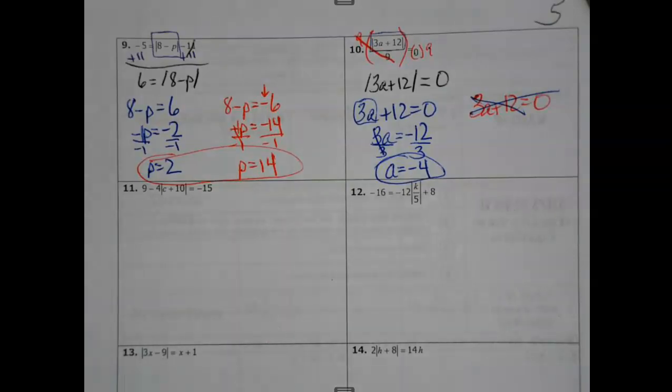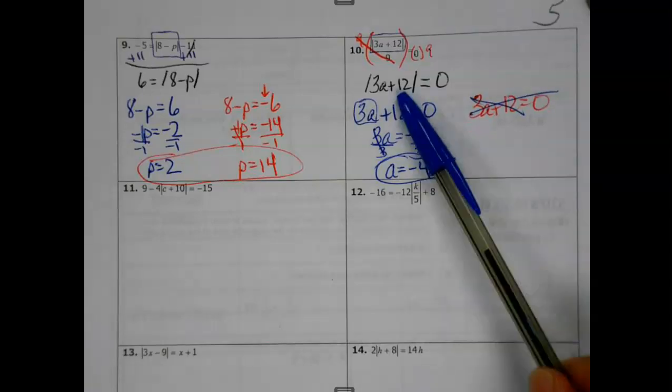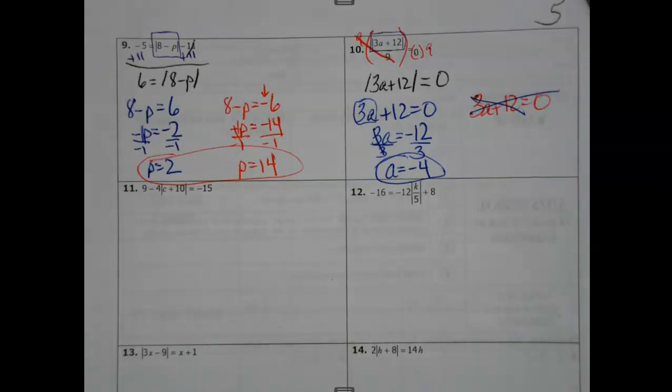And so as we keep doing these, the other thing you're going to want to be aware of is, do your answers work? What we learned a little bit yesterday was the ones that tend to get us in trouble, not every time, are the negatives, because when you take the absolute value of something, it always comes out positive.